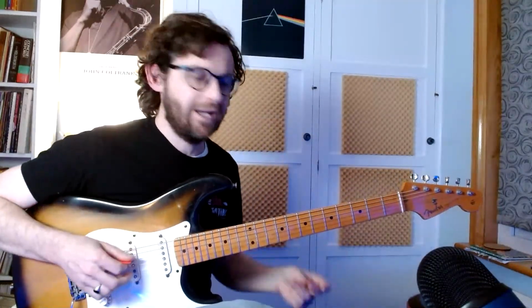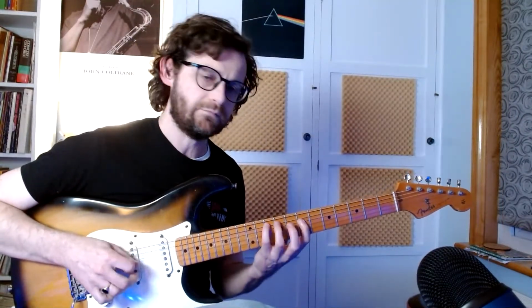So it'll be Dorian, into Aeolian, into Phrygian. Here we go, 2, 3, and 4. So major 6 for Dorian. Straight into Aeolian with the flat 6. And now flatten the 2nd to go into Phrygian.